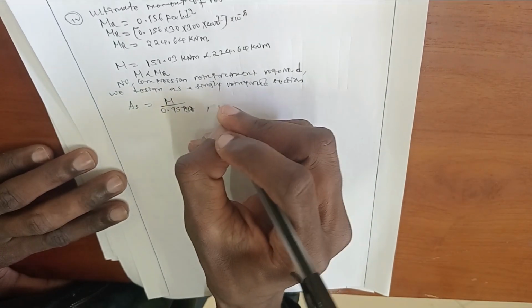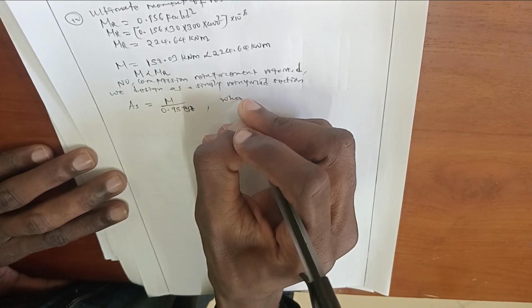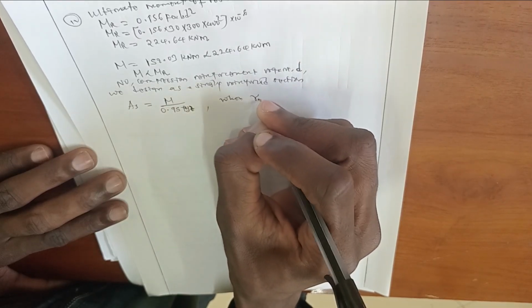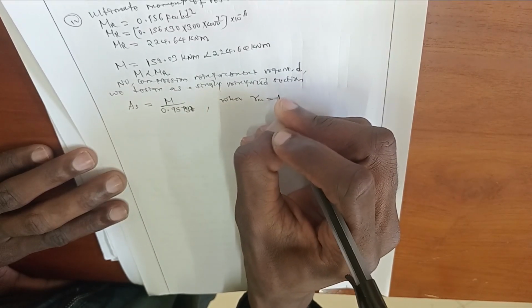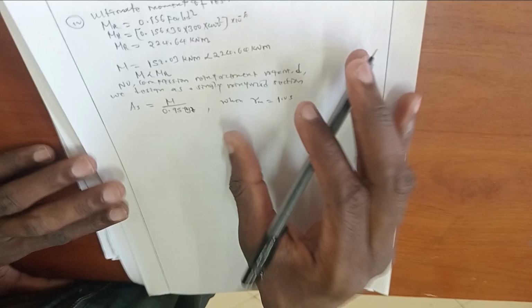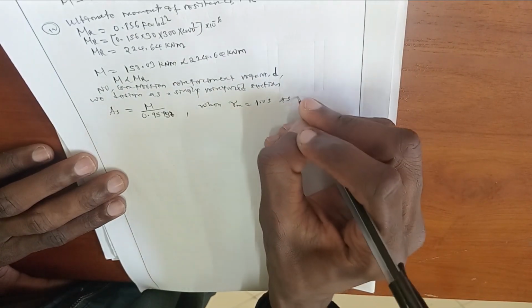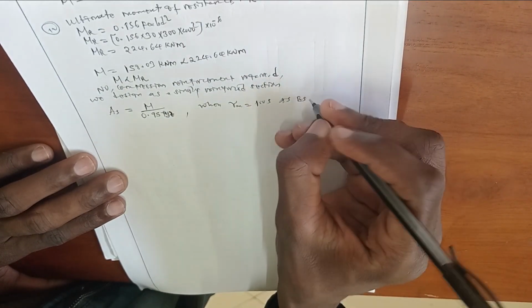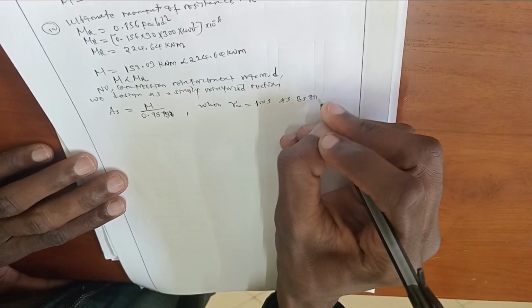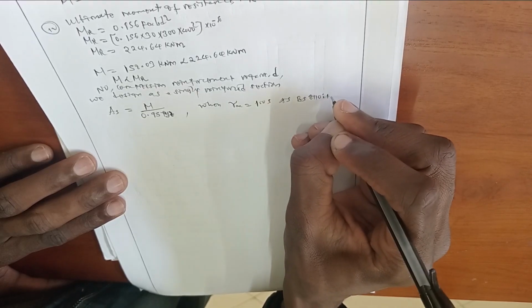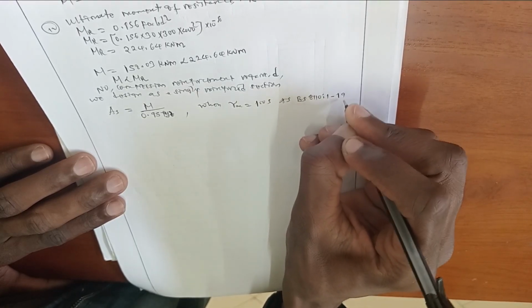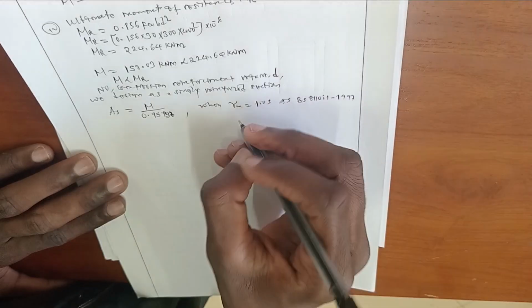This is normally used when the partial factor is 1.05, as per BS 8110 Part 1, 1997.